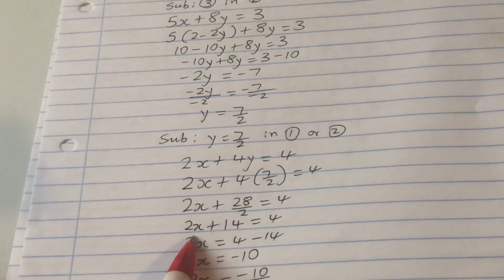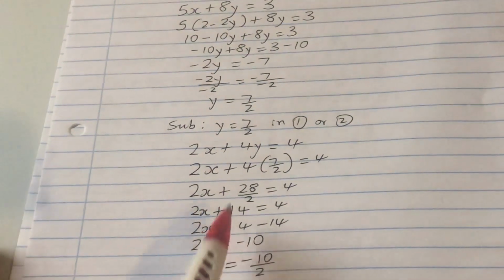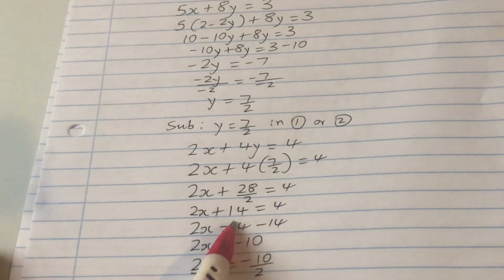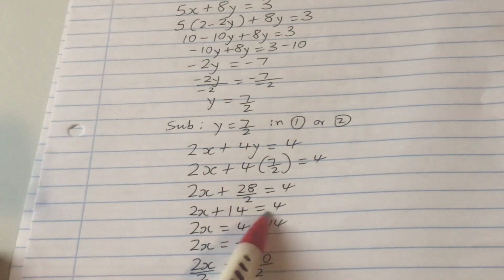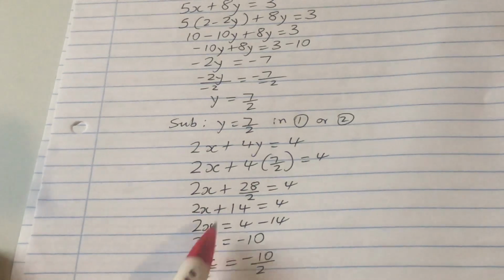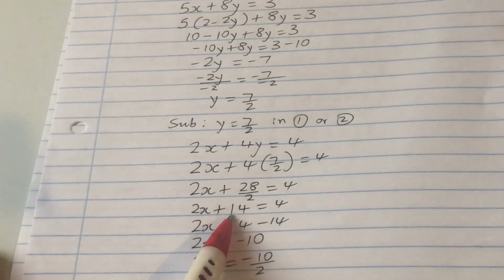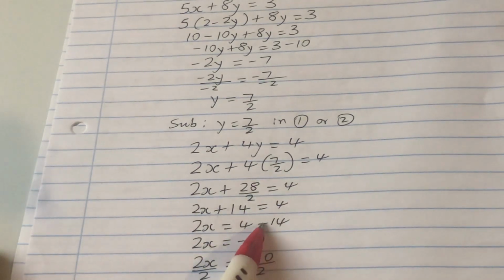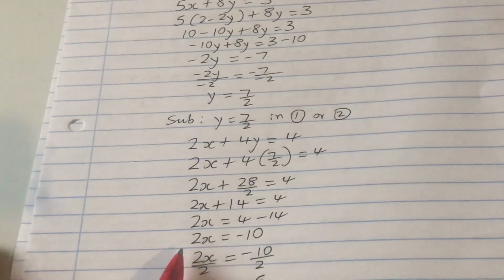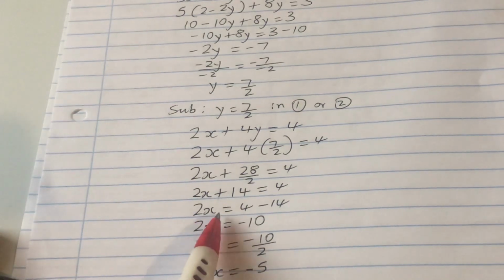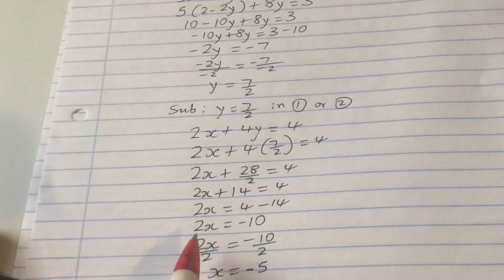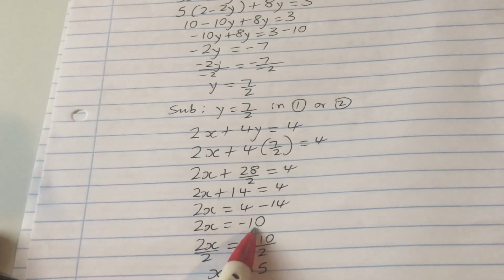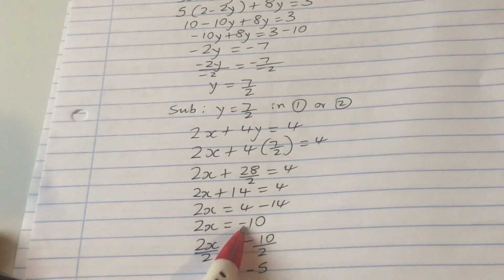The next step, 2x plus 28 divided by 2 is 14, equals 4. The next step, we group like terms. We'll take 14 to the right hand side, and then it'll become negative. We have 2x equals 4 minus 14. 2x equals, how did I get 10? 4 minus 14 is minus 10.